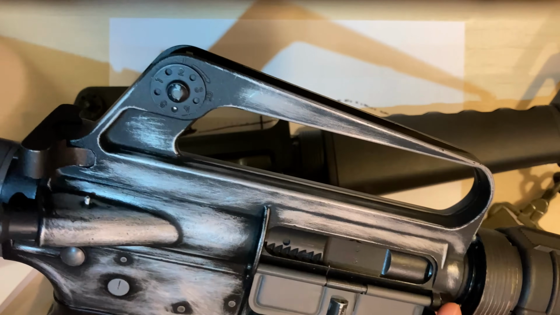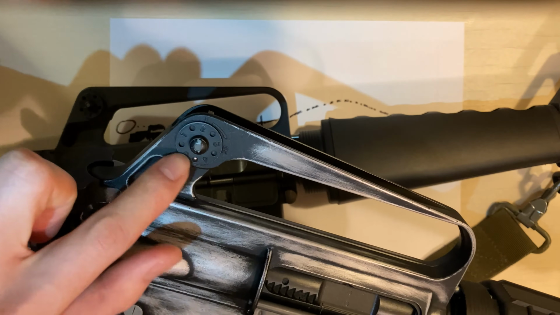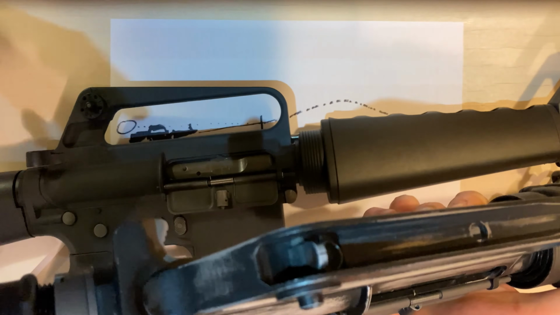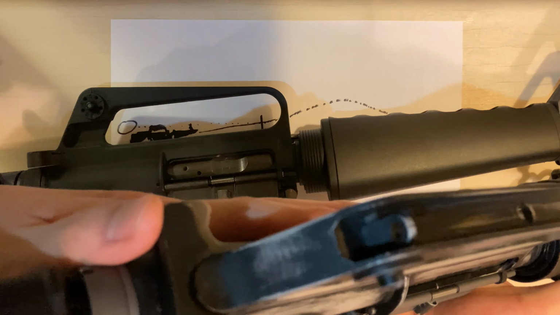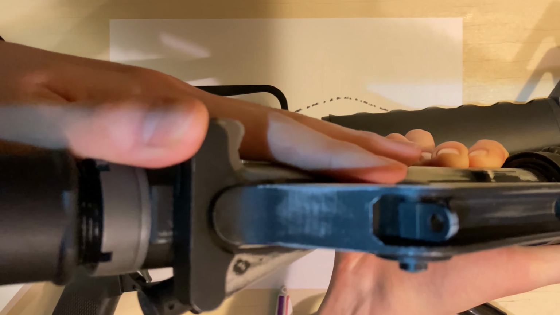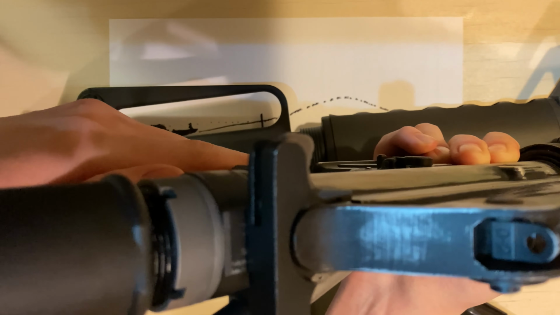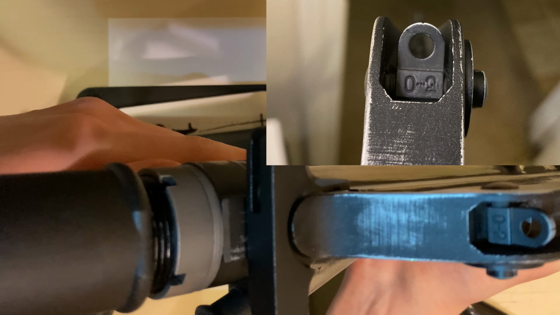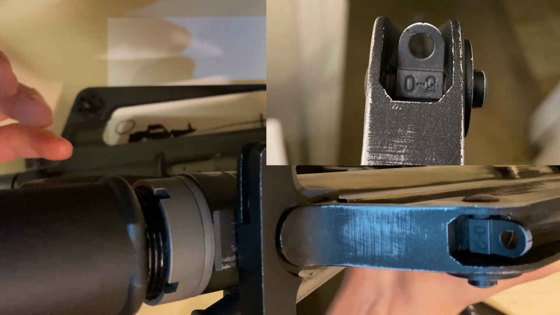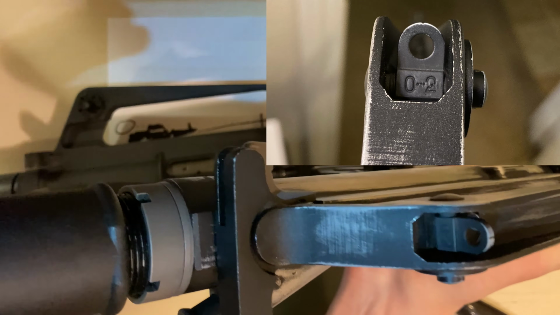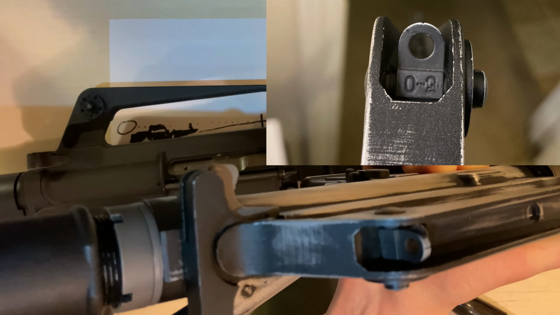They kind of went the lazy route, even though it has the traditional A1 style rear sight here. The apertures are actually the A2 style aperture. So if you can see there, it has the little 0 to 2 right there. Now I always thought that was kind of like a parts catalog number. Like, oh, the 0 to 2 is going to be your sight, and if you break it, you get a new piece.